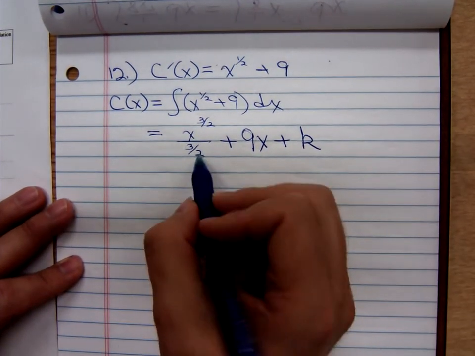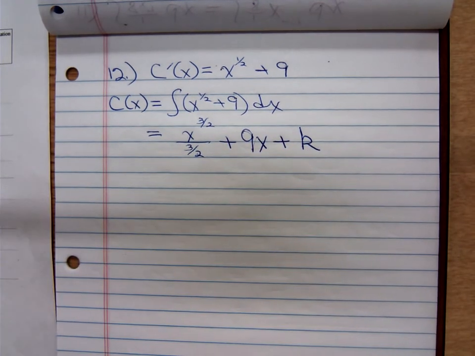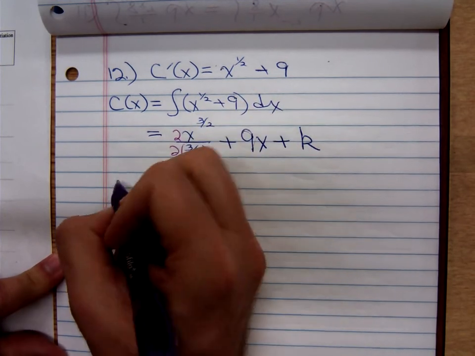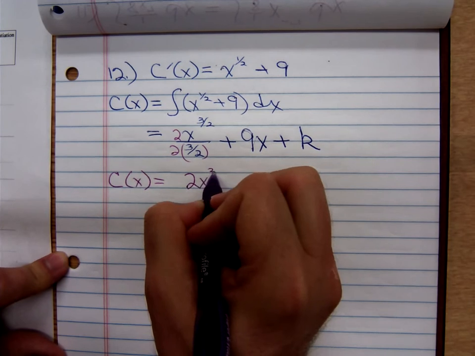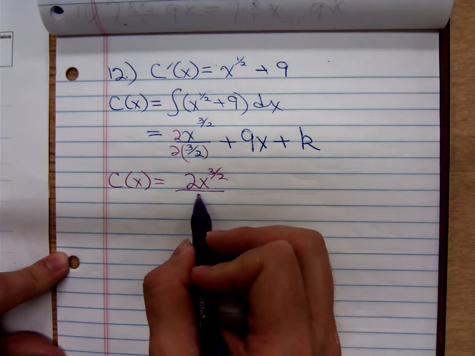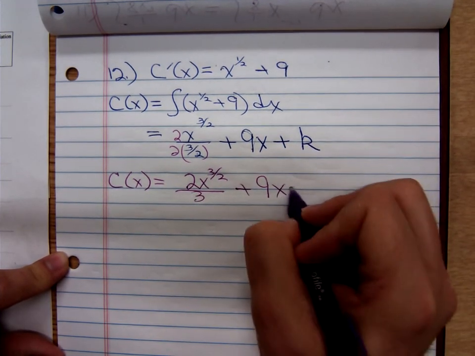Multiplying above and below by 2, we get that my cost function is 2x to the 3/2 all over, what have we got down here? We have a 3, plus 9x, plus my constant k.